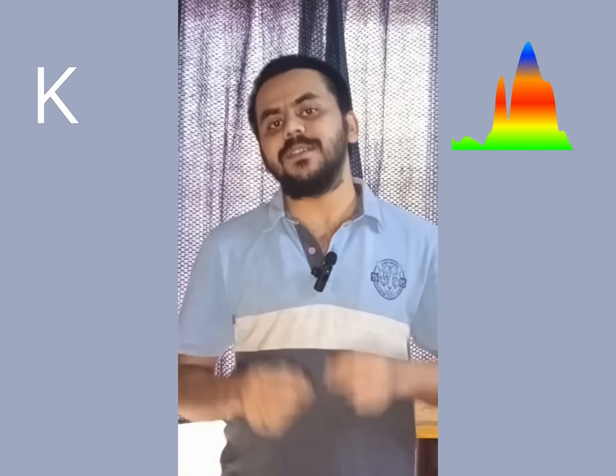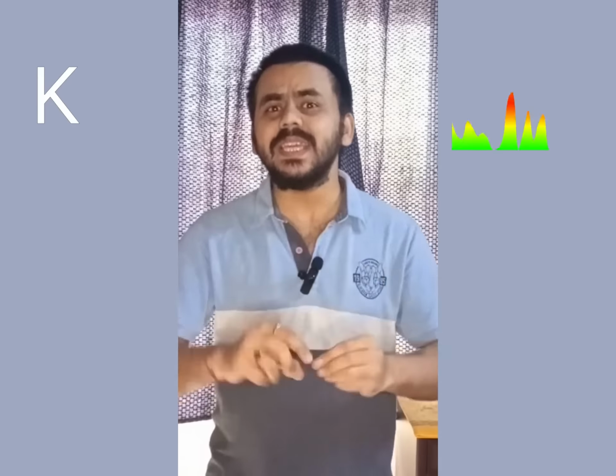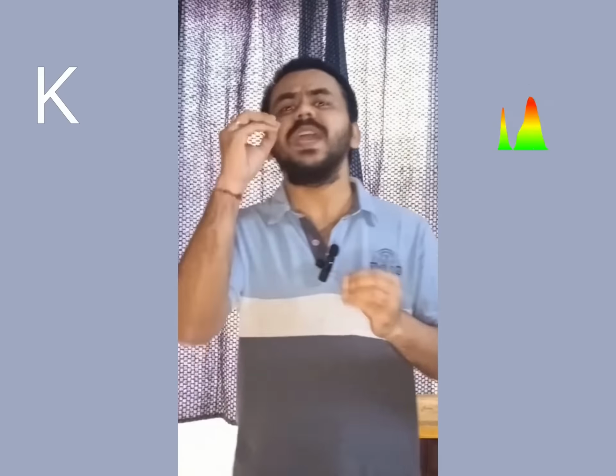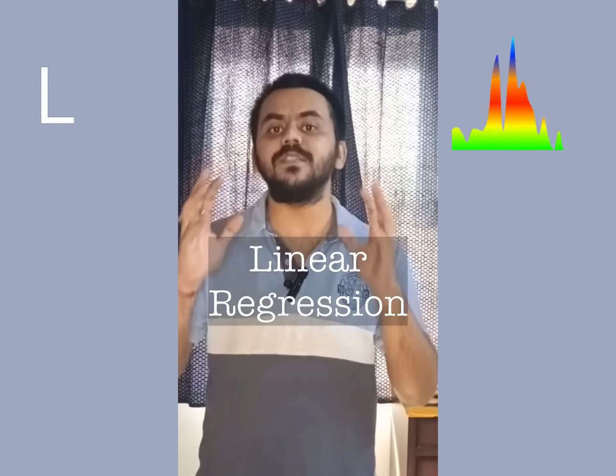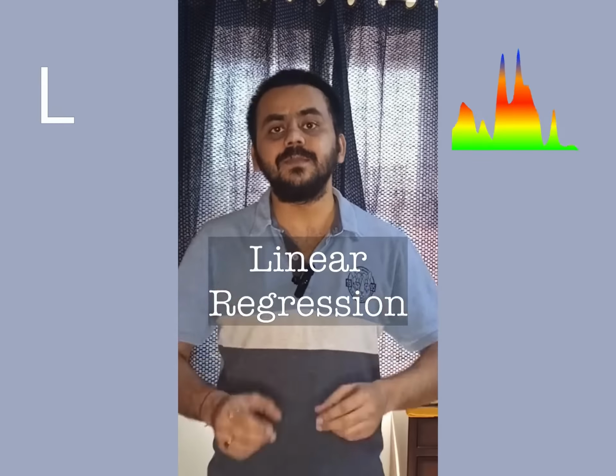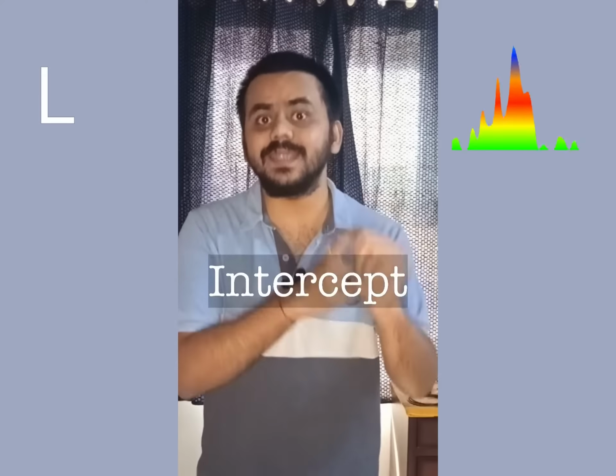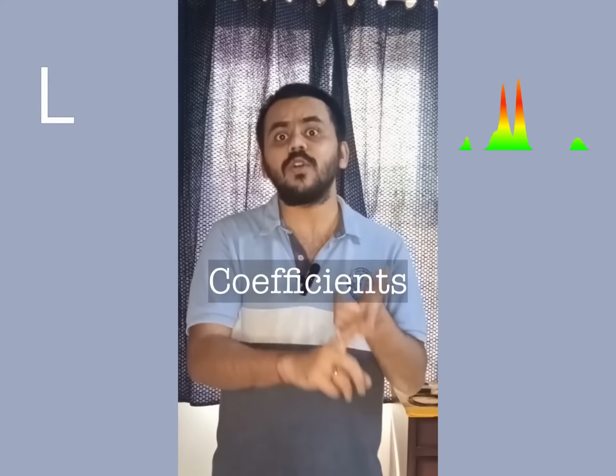K for KNN or K nearest neighbor, a method which can be adapted to both regression and classification. The key idea here is that you find K nearest points of any data point. Using this, you train your model. And most importantly, this is a non-parametric model. K here is the hyperparameter. L for linear regression. Linear regression is the most simple yet the most powerful predictive ML model. Its components are the intercept and the coefficients of all the features or predictors.